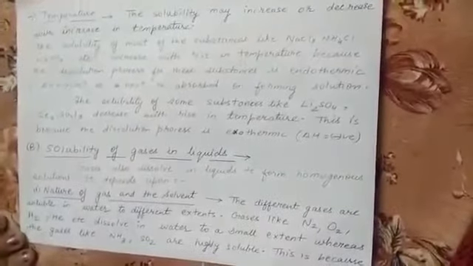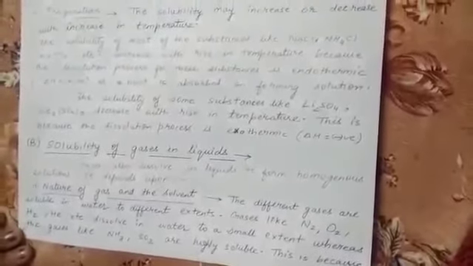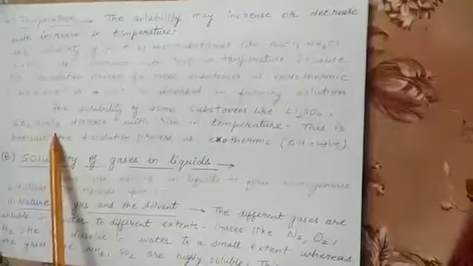Whenever the process is endothermic, you remember this thing always: it is always favored by rise in temperature. So if you increase the temperature, the solubility of these substances will also increase. But on the other hand, there are some substances like lithium sulfate, cerium sulfate, which have solubility that decreases with rise in temperature.